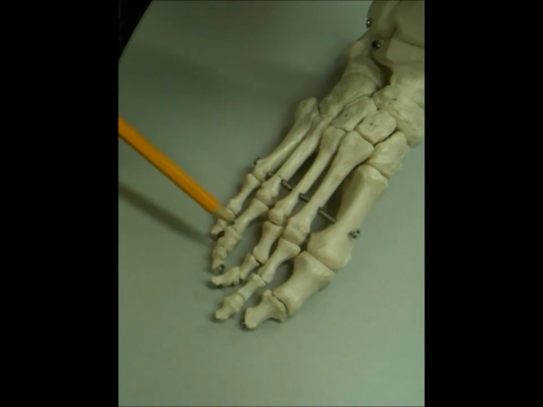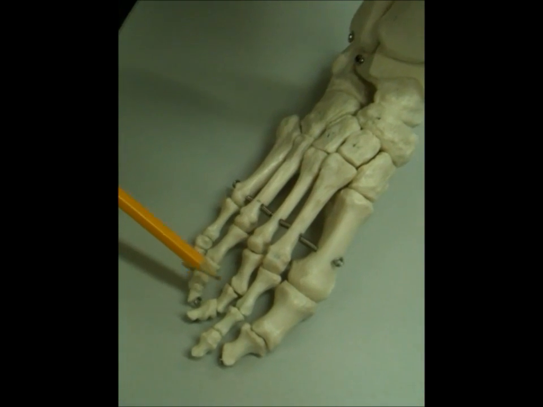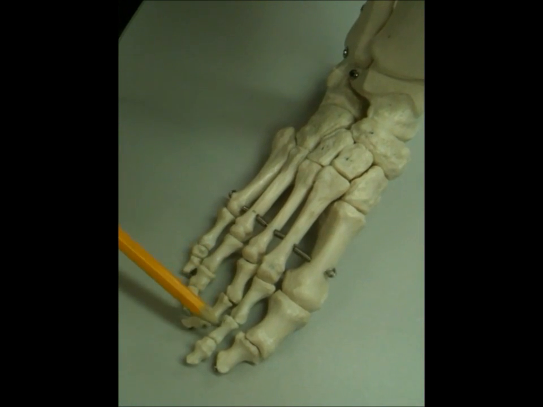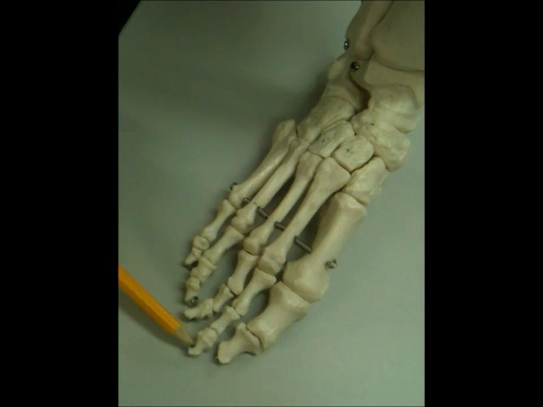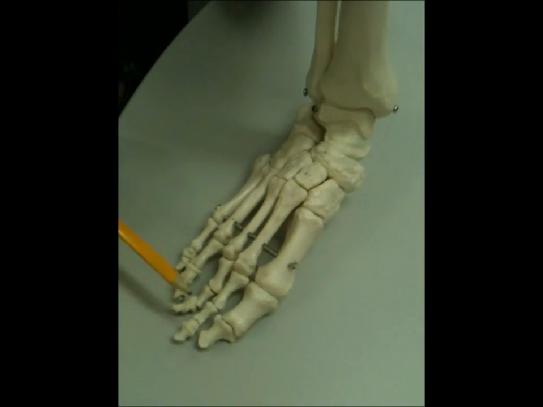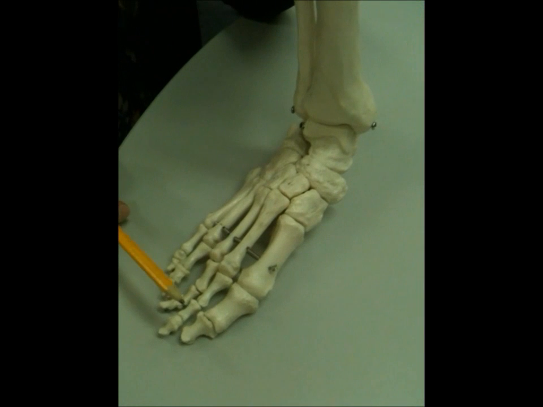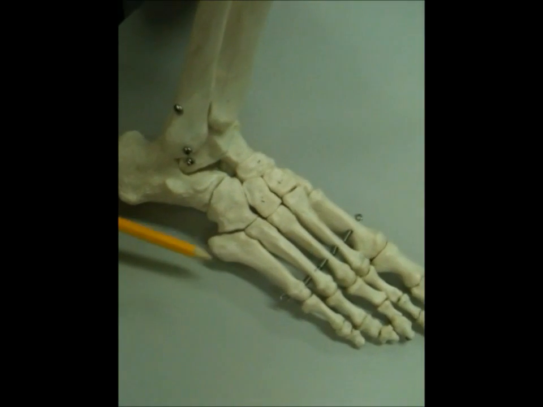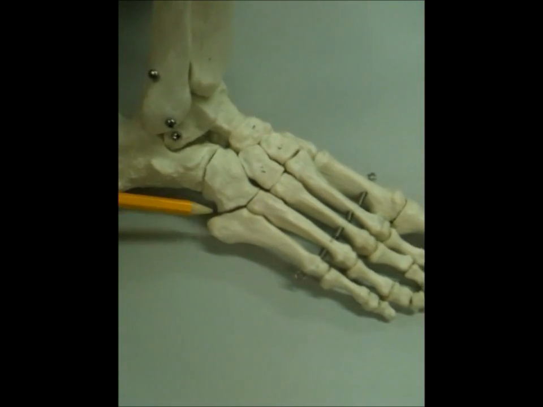However, on the other toes, they have an additional phalanx. So you have the proximal phalanx there, the intermediate phalanx over there, and the distal phalanx there. And then we're just going to move on to some of the landmarks. So we'll start off with the styloid process, which is found on the 5th metatarsal here.